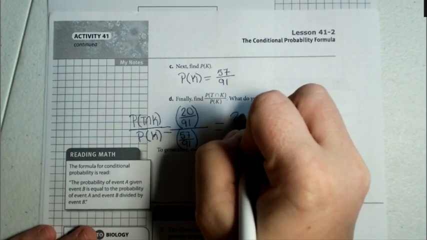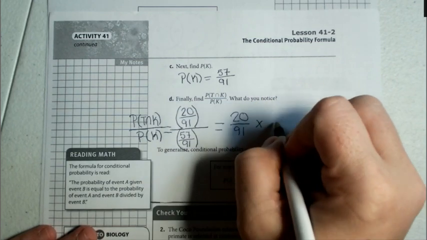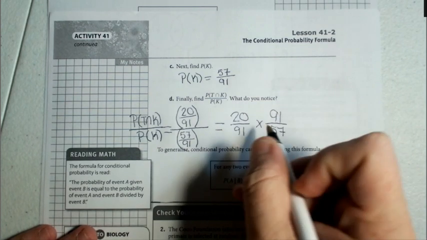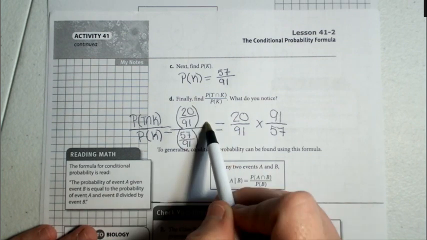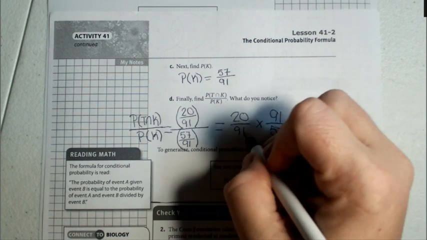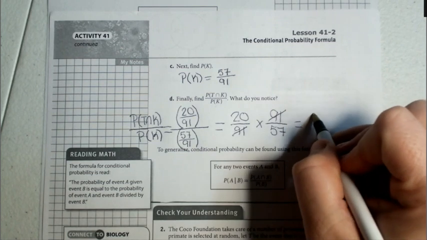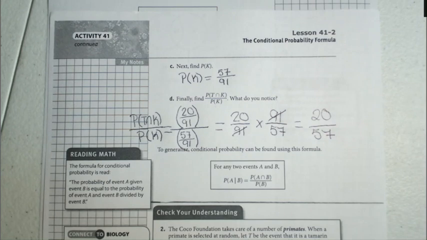Well, remember back in the day when you learned how to divide fractions? We kept the first fraction. We changed it from dividing to multiplying, and we're multiplying by the reciprocal, so we flipped that second fraction. 91 divided by 91 is 1. So I'm left with 20 over 57.